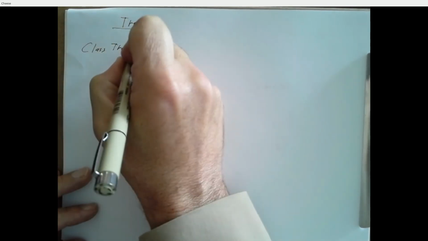So let's think about a tree class. What do we need to have inside our tree class? Left and right. Maybe. Yes and no for this one.